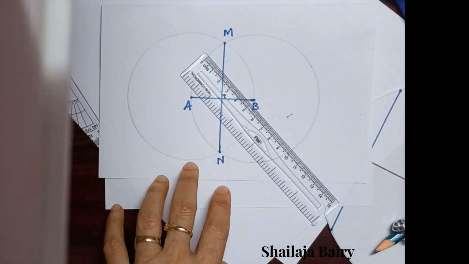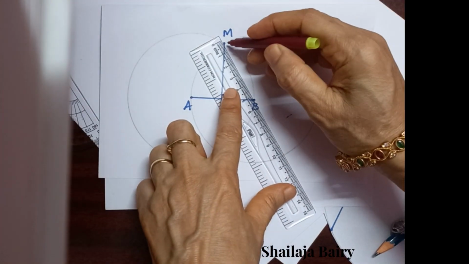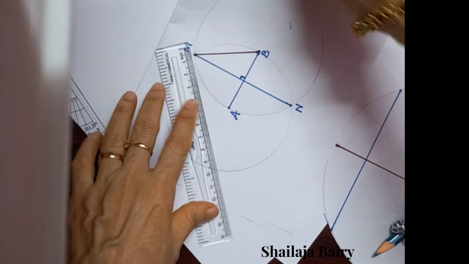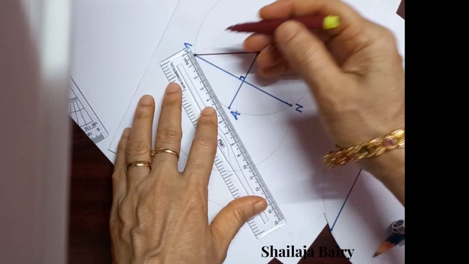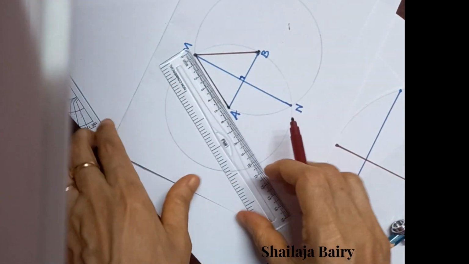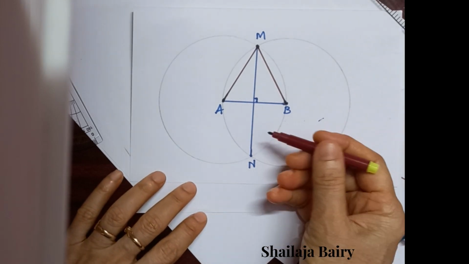So, if I join MB and MA, how is it equilateral?